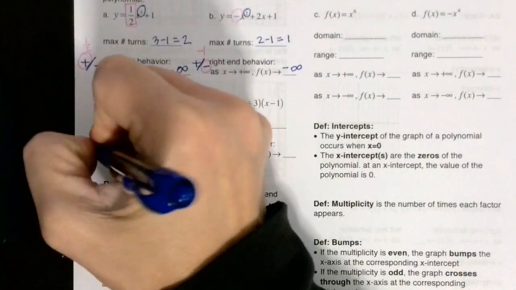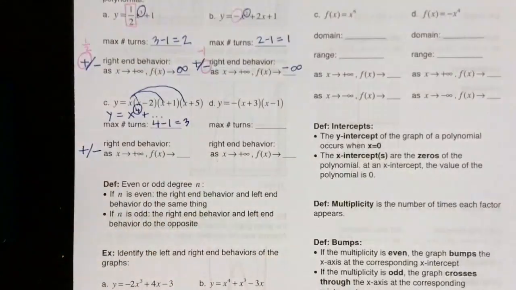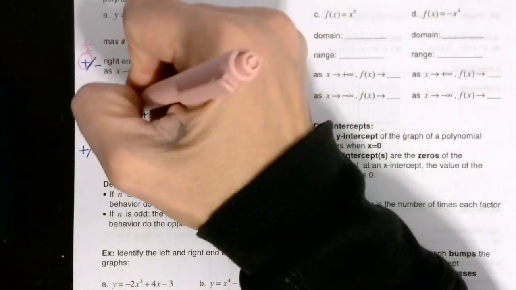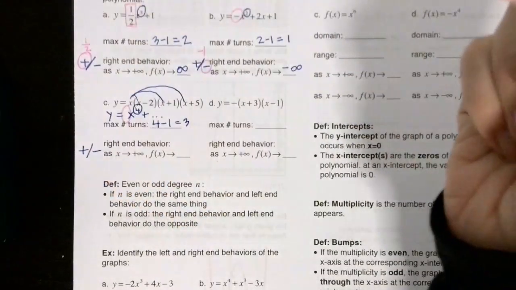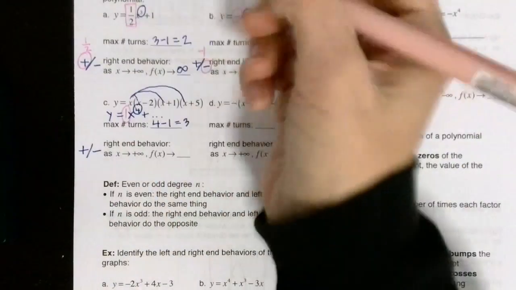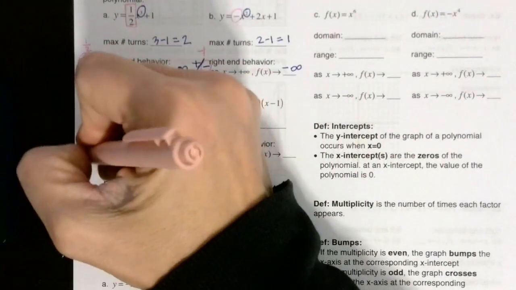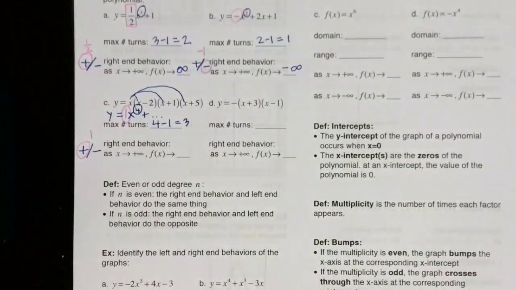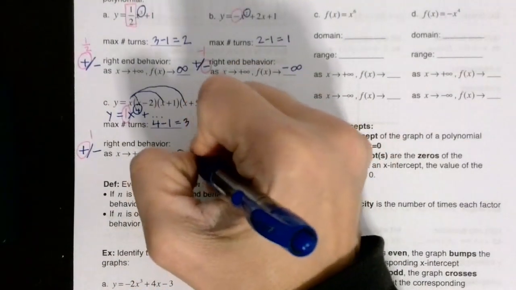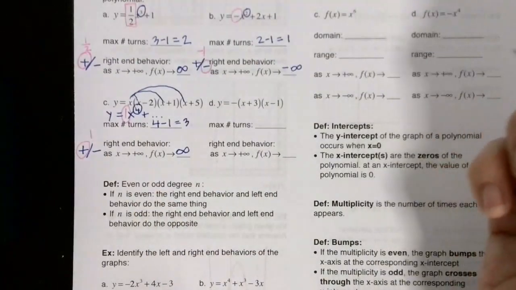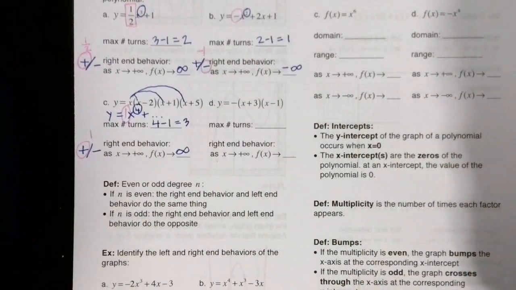And then for our right end behavior, we're just going to look at this number in front right there, which mathematicians are lazy, so they don't write, but that's a +1. So this graph is going to go up, up, up forever. So we're going to write infinity on the right-hand side of it. We'll talk about the left-hand side in a minute.